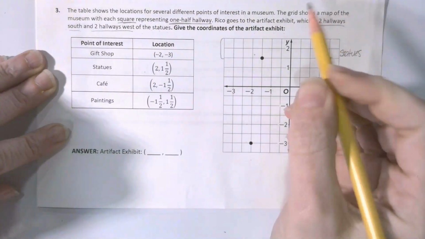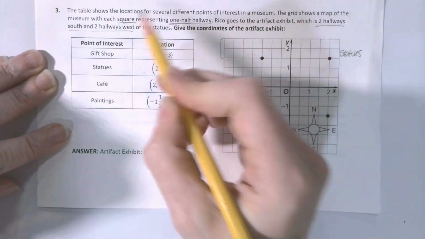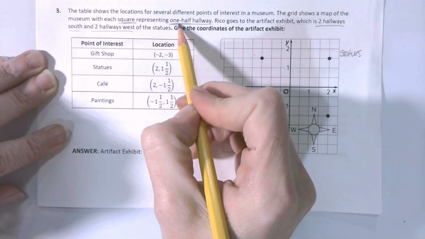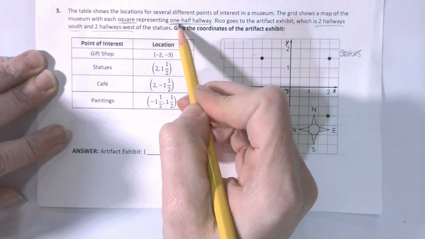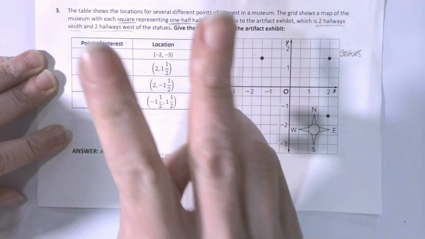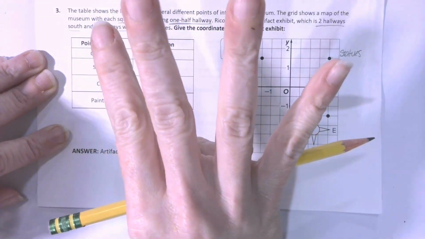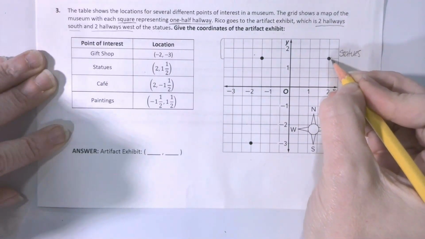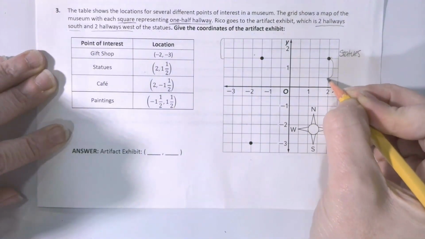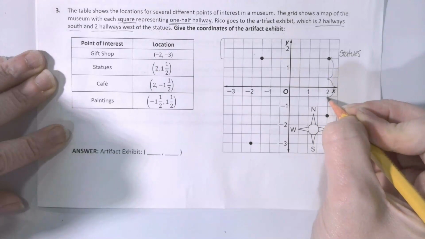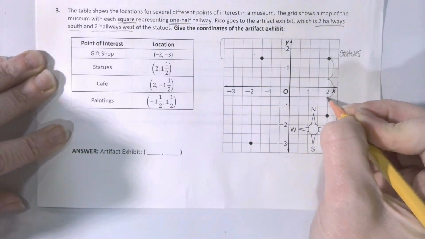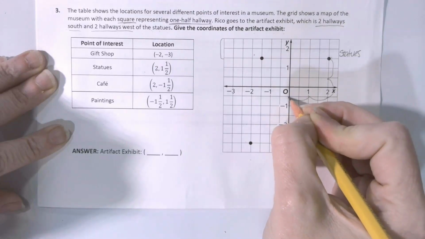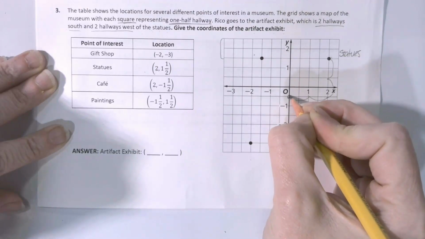That's the statues. Now, we're moving 2 hallways south and 2 hallways west. Remember, each square represents only 1/2 of a hallway. So if I want to move 1 hallway, I need to move 2 squares. If I want to move 2 hallways, I need to move 4 squares. 2 hallways south. 1 full hallway. 2 full hallways. Then 2 hallways west. 1 full hallway. 2 full hallways. And I end right here.